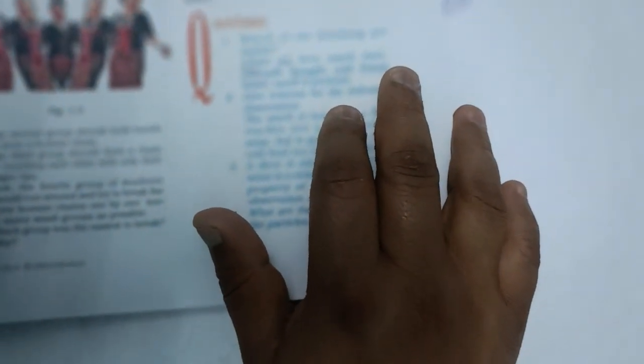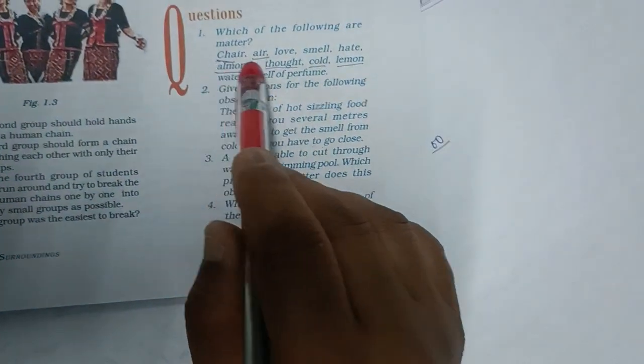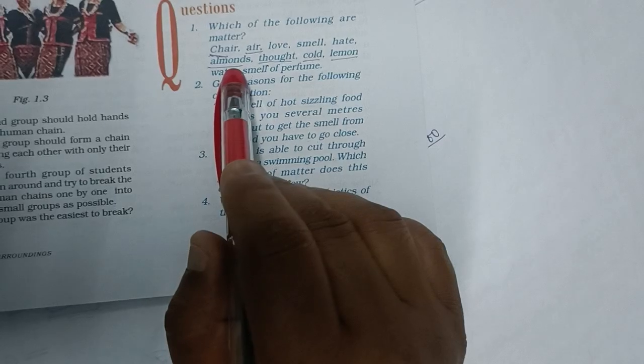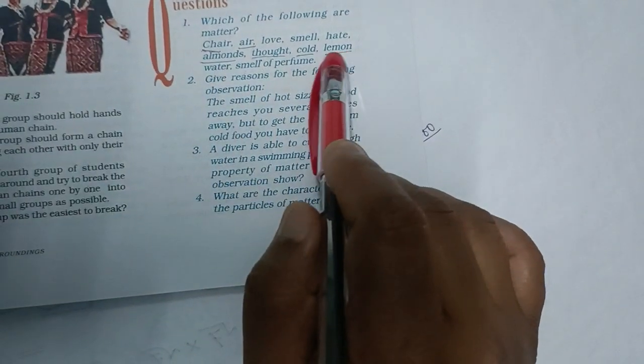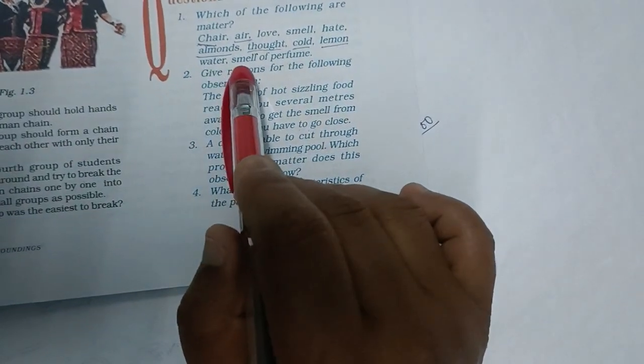Now you have understood what matter is, so from that idea you can easily predict which substances are matter. Chair, air, almonds, lemon, water and smell of perfume are matter. Clear? Why? Because all these things have mass and occupy space.